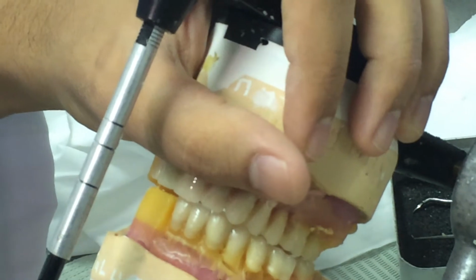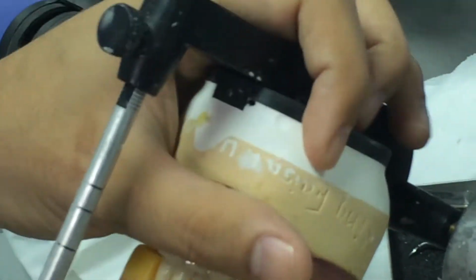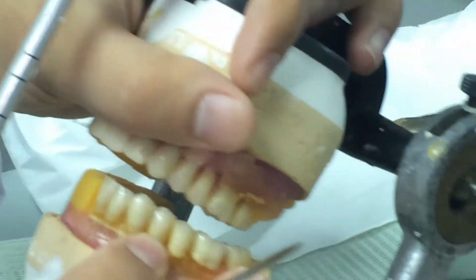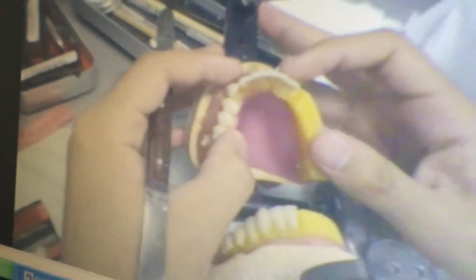Good. Here I have to compare the two sides. Two centrals are on the same level and I have to see it from here too. From this side. Okay?